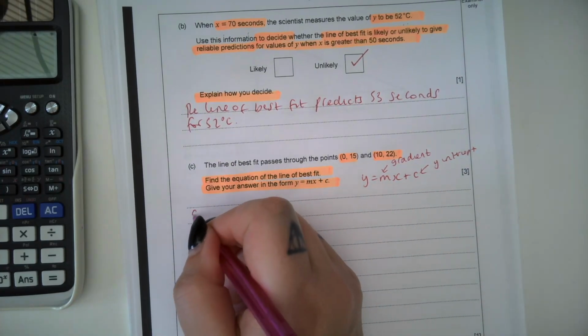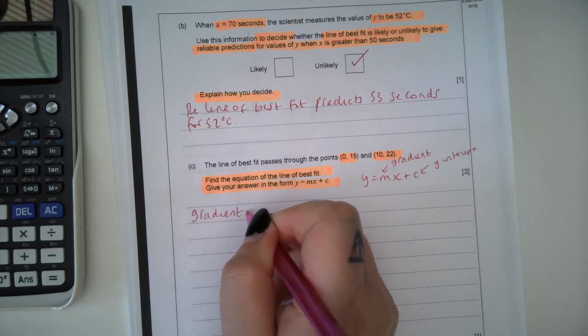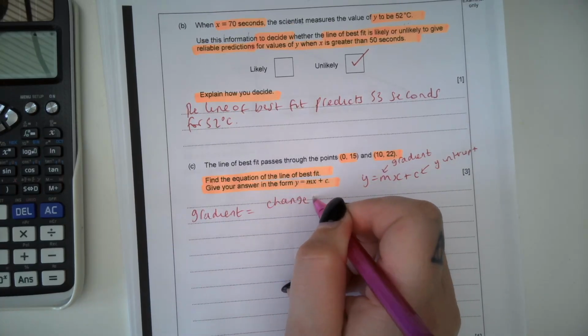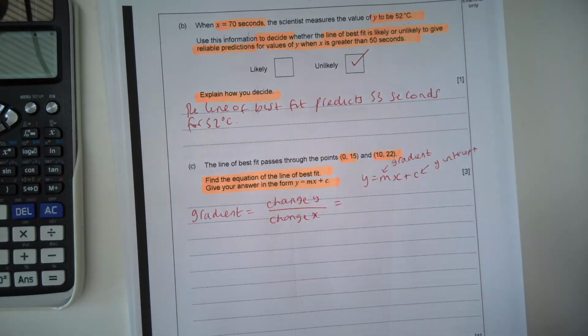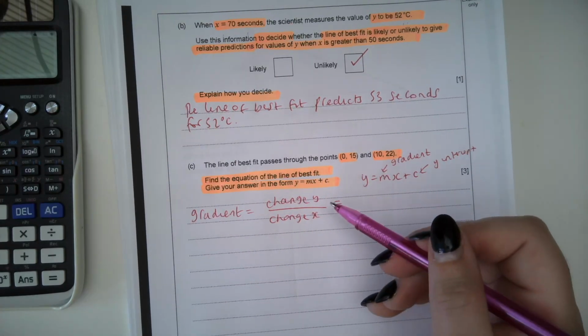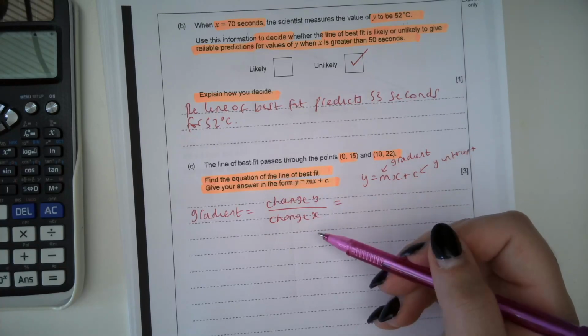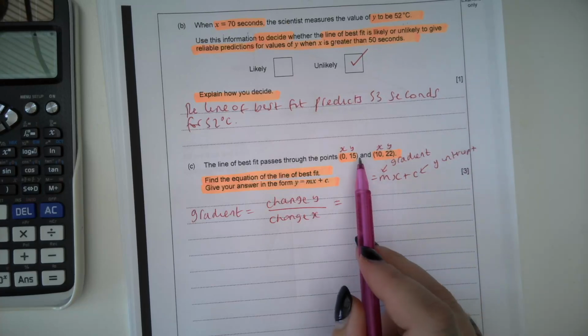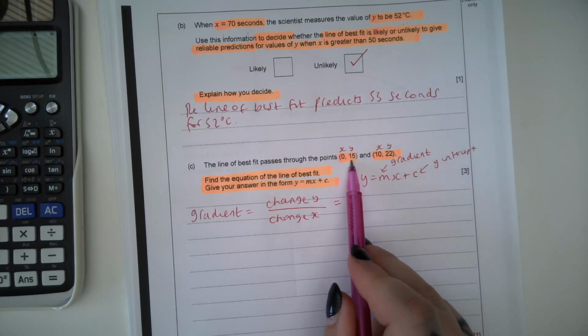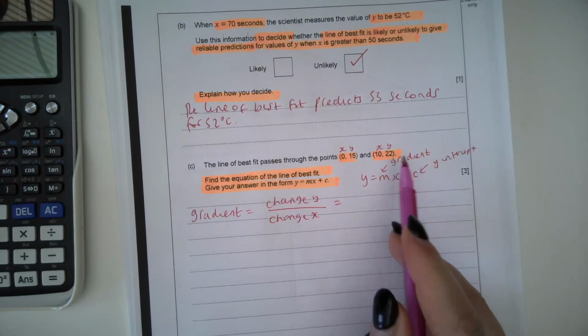So our gradient is the change in y divided by the change in x. You might have heard rise over run, that kind of thing, but the actual formula is dealing with the change in y and the change in x. So we have x, y and x, y coordinates. So from this point to this point, the change in y goes from 15 to 22.